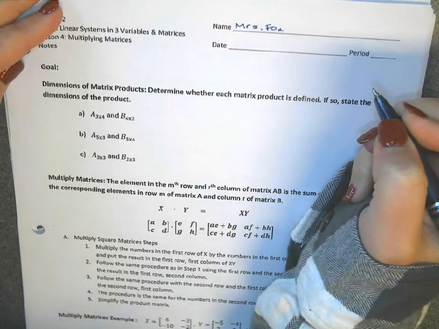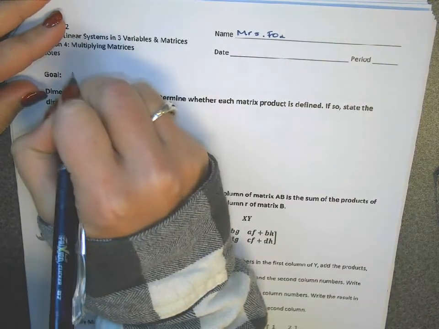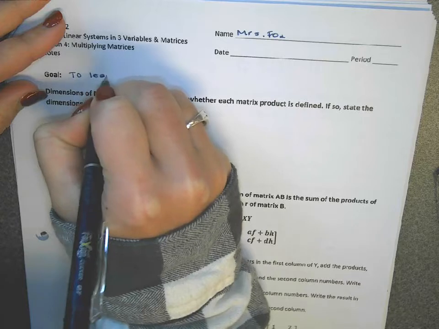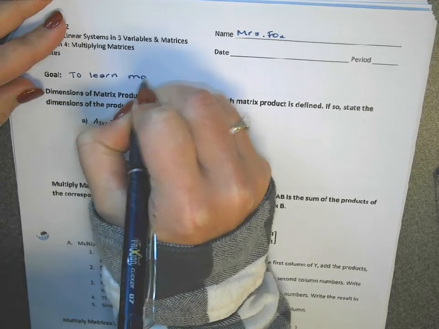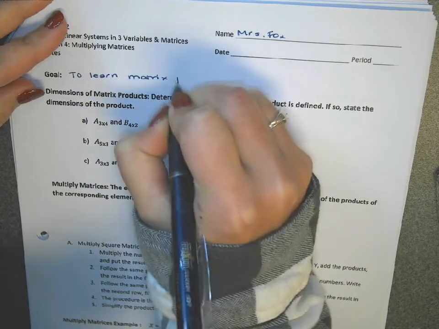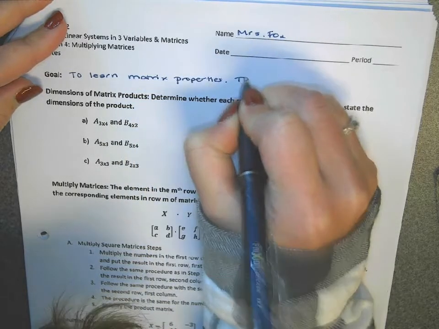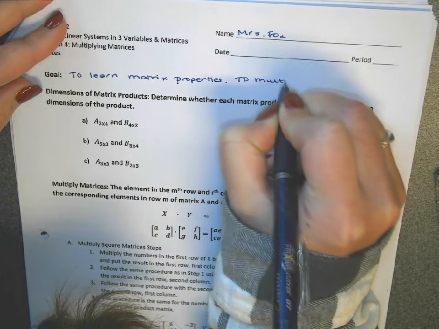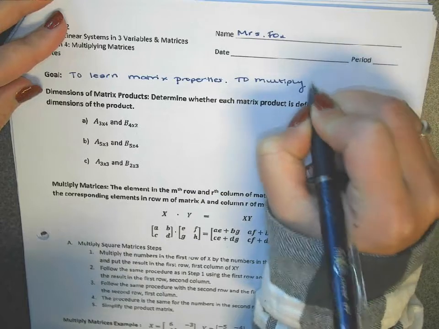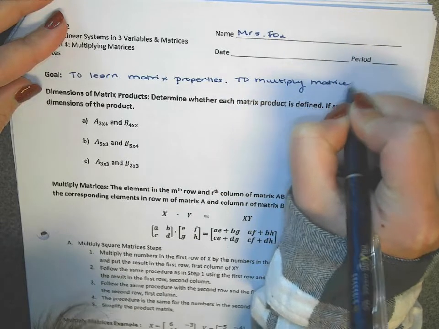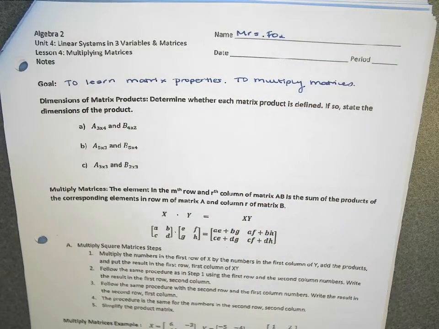So our goal today is to learn matrix properties and to multiply matrices. We're going to start with multiplying.